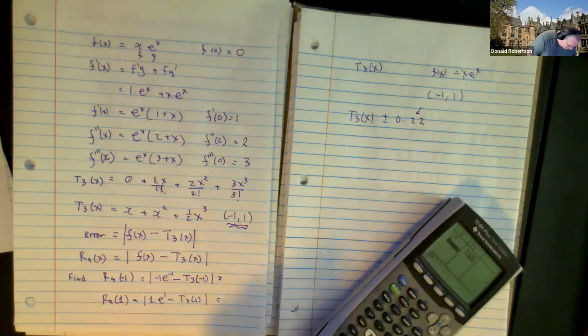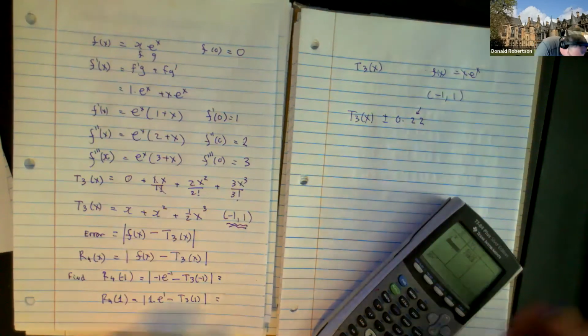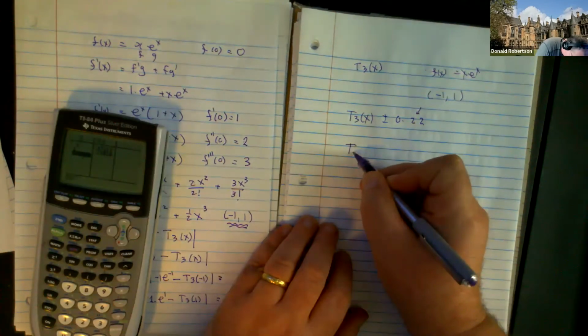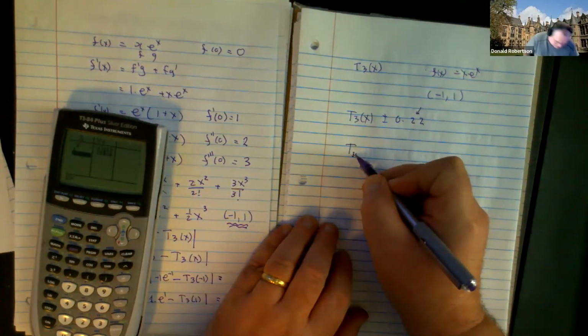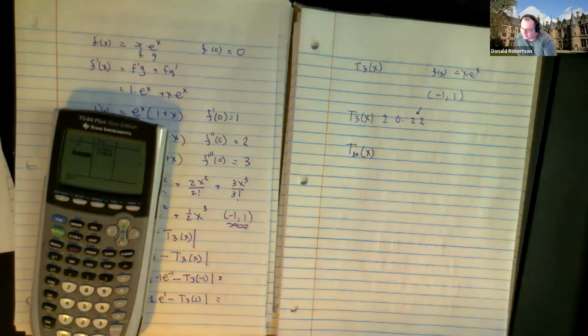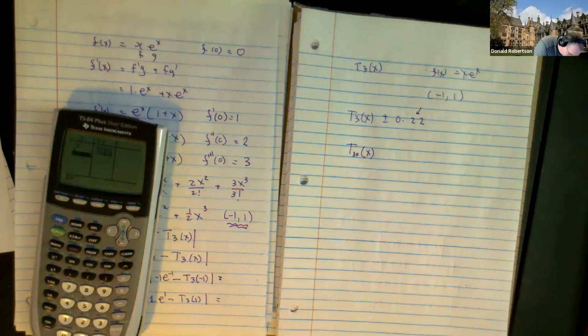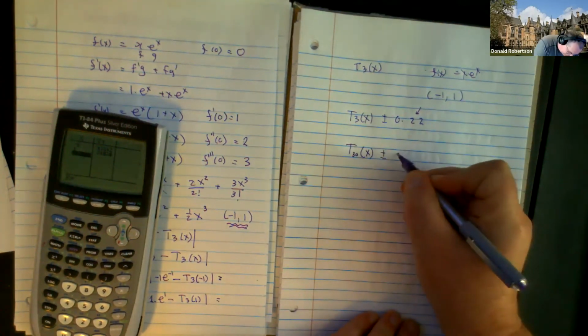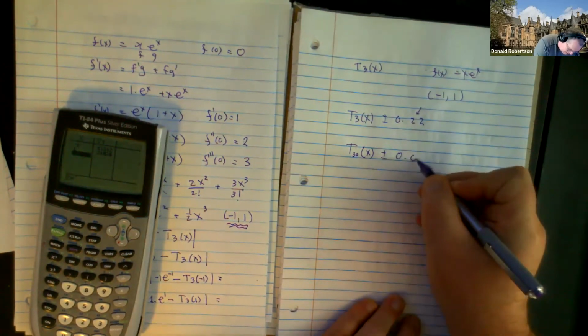Now, I'm not going to do it, but I'm going to pretend I did T30 of X. Imagine we did 30 terms. You'd get a computer to do that, but we did it. It shouldn't surprise you if the answer ends up looking like that.